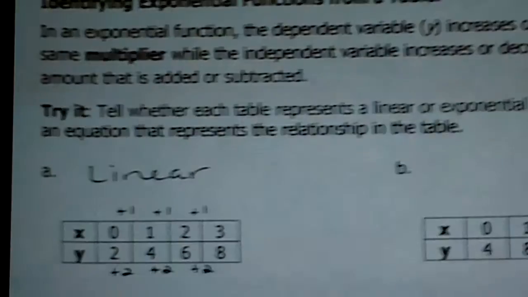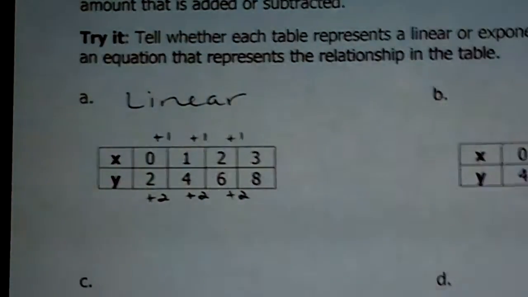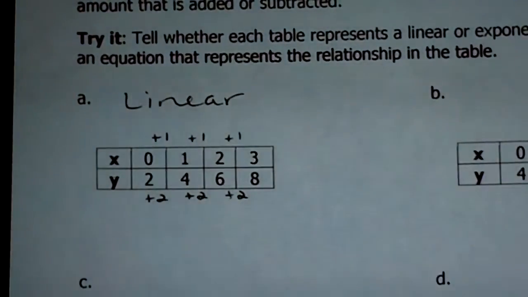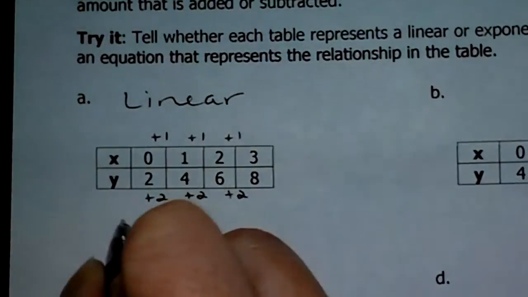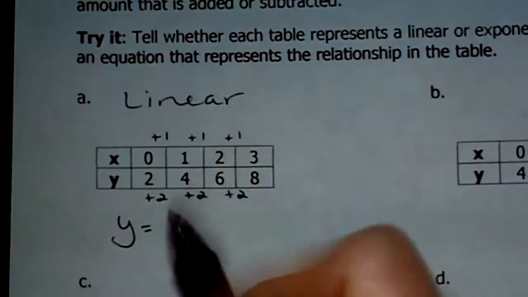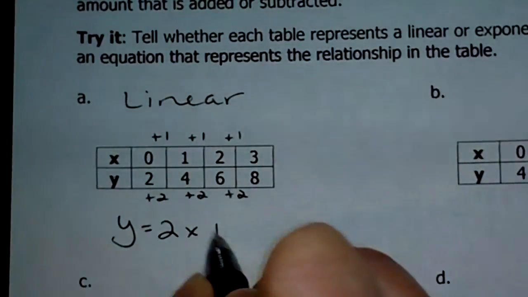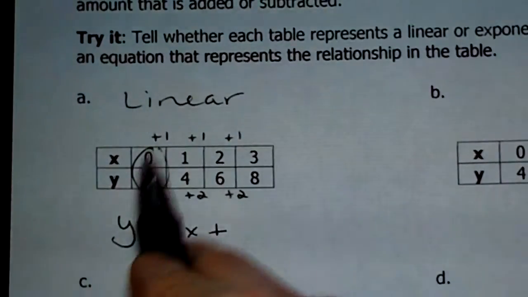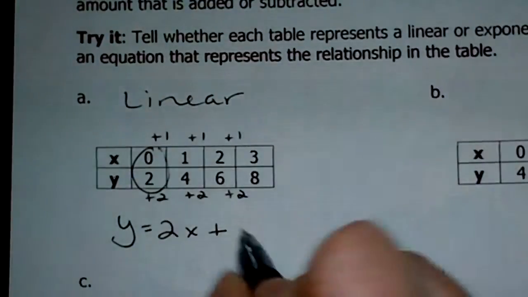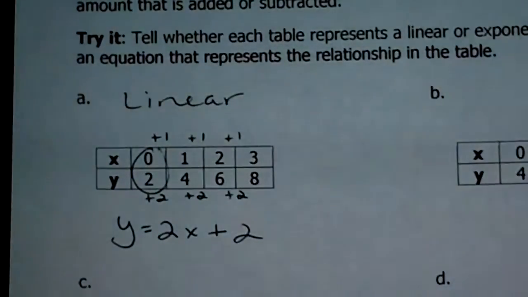And let's review. How do you write an equation? Well, I know it's in y equals mx plus b form because I can eat, breathe, sleep and dream about that form. So y equals slope, change in y over change in x. So that would be 2 over 1, which is 2. And the b, that would be the y-intercept: when x is 0, y is 2. So there, we've done a little review.